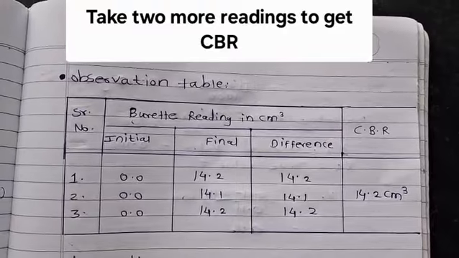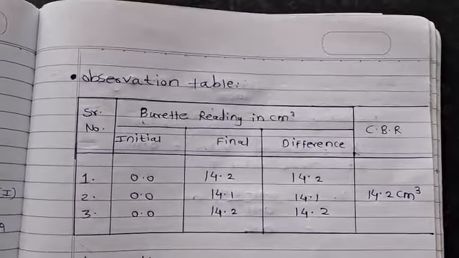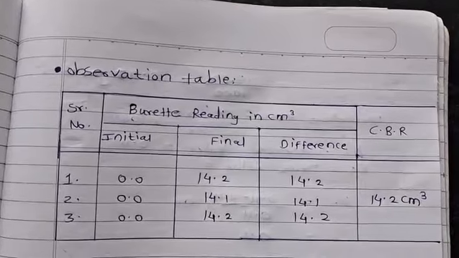Take 2 more readings and record the observations in the observation table.